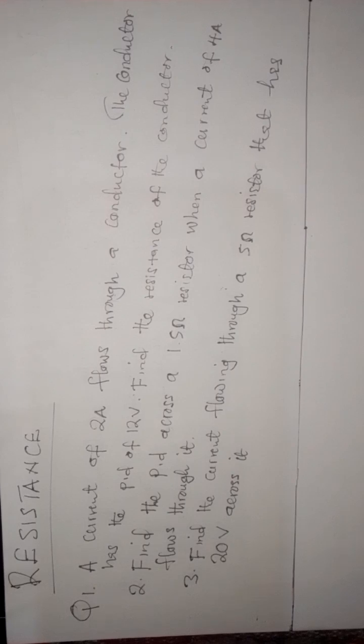On these questions, question 1 reads: a current of 2 ampere flows through a conductor. The conductor has a potential difference, which is the voltage, of 12 volts. Find the resistance of the conductor.